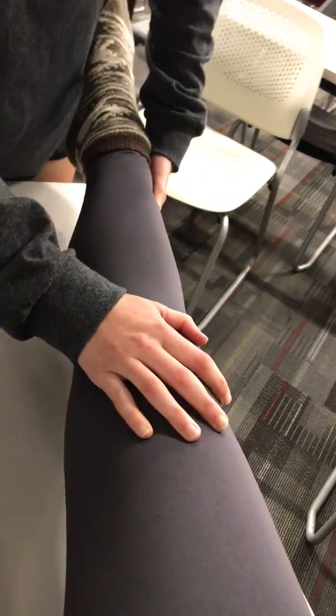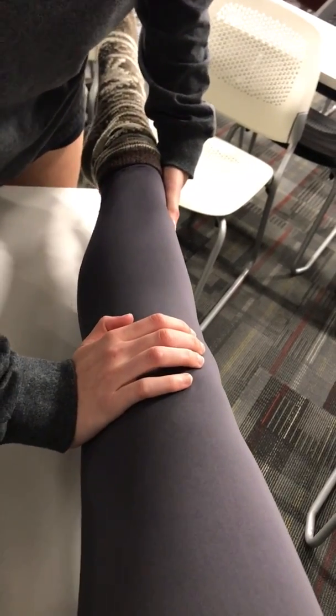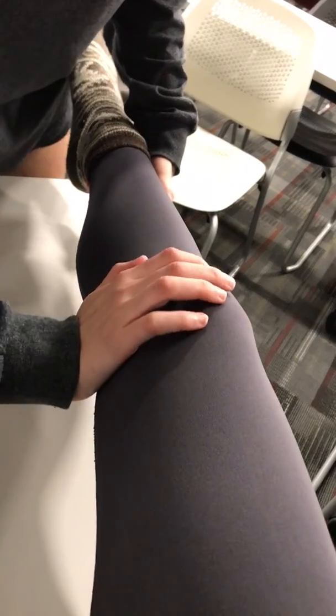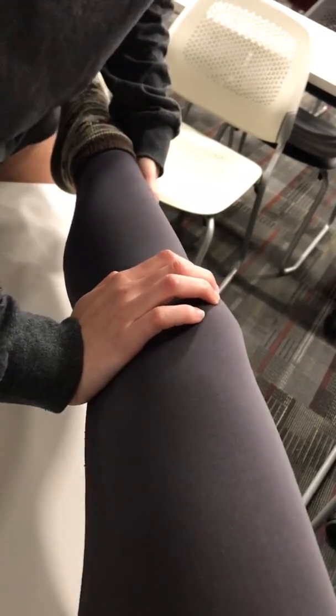Now I'm going to do varus stress tests. I'm going to have full extension. I'm going to be applying a varus force. That is testing the LCL, lateral capsule, or the cruciate ligaments. I'm going to have 20 degrees of flexion and apply a varus force, and that would indicate damage to the LCL, which all of these would be bilateral.